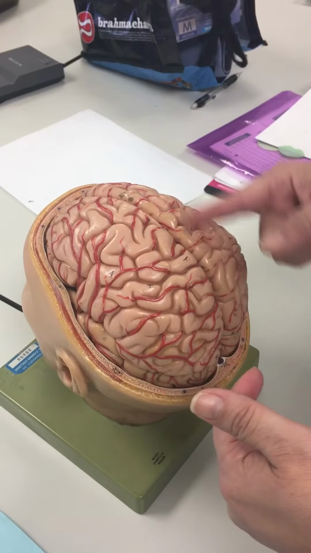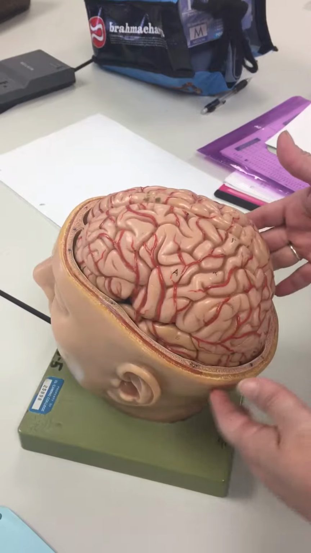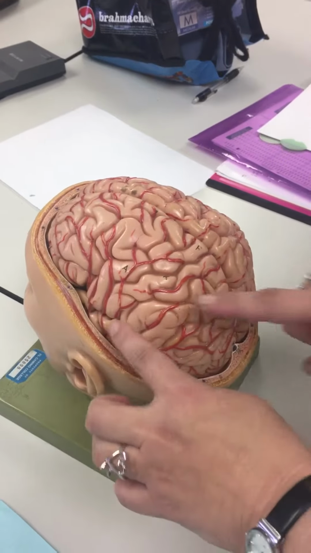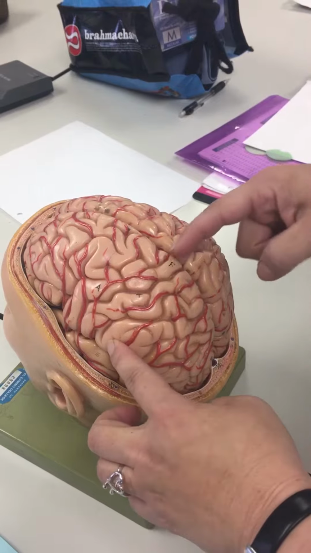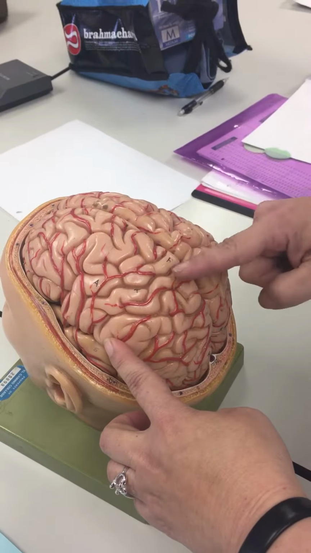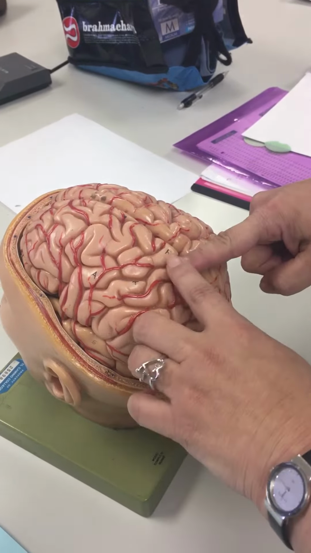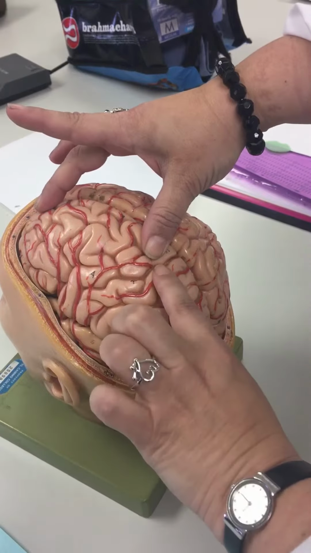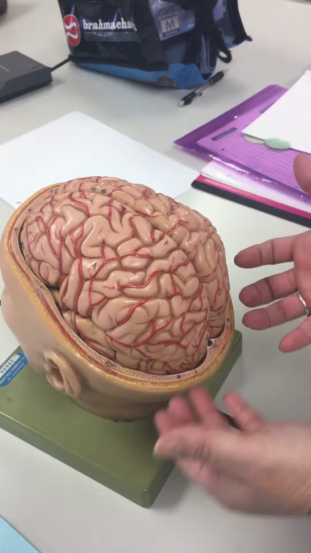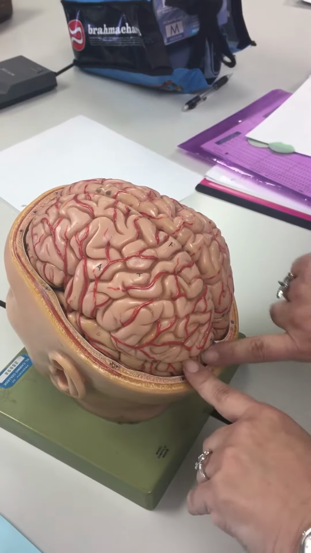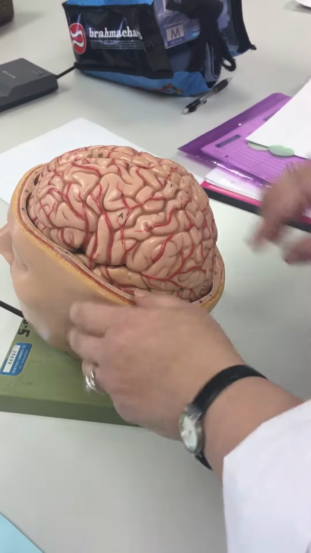Pre and post central gyrus, you kind of have to look for where the central sulcus would be. And this is the central sulcus here. From here you would have the precentral gyrus, and then that's the postcentral gyrus. So that tells you the lobe. You've got the frontal lobe, parietal lobe, and then the occipital lobe is deep in here. When you see it in the head, you realize how far down the occipital is. And your temporal would be there.